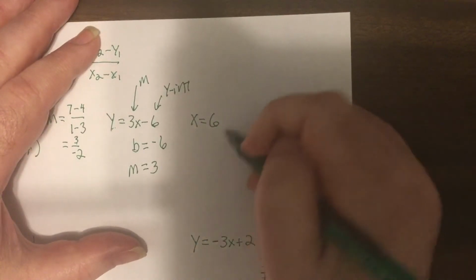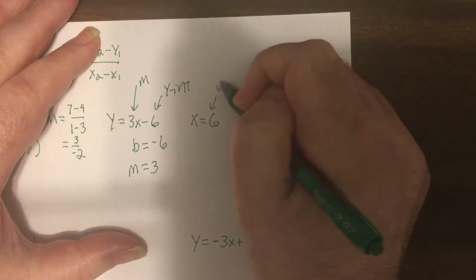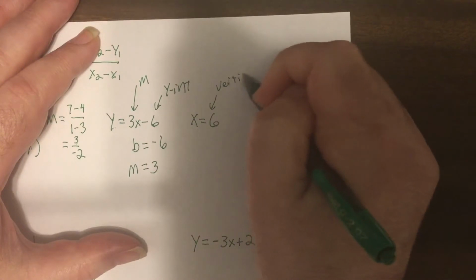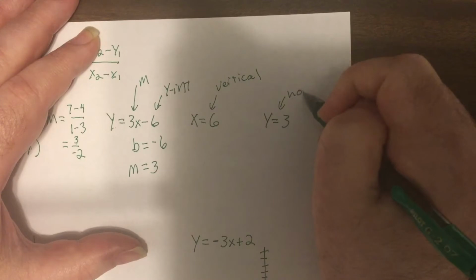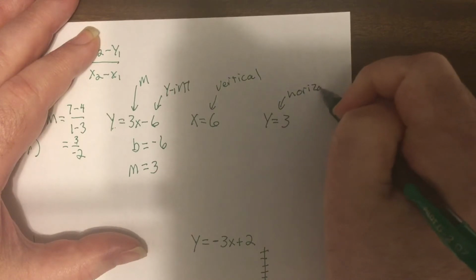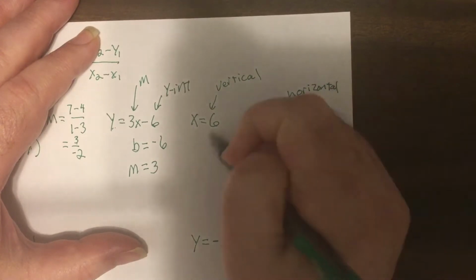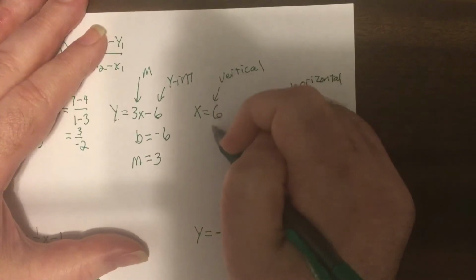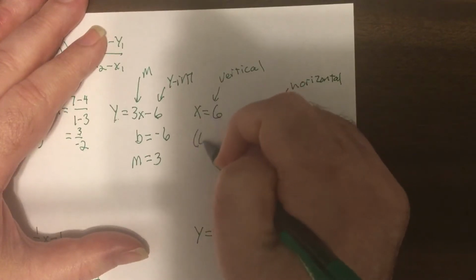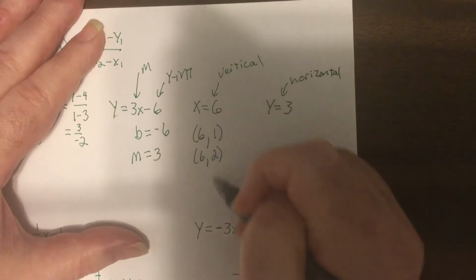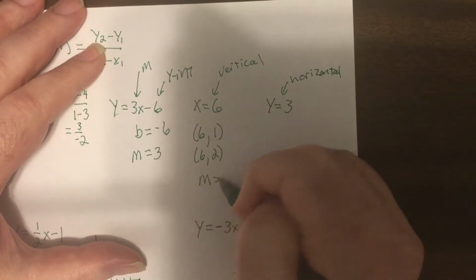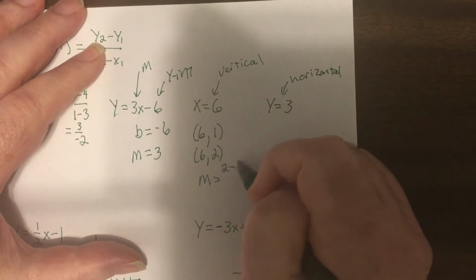Now, for our two special lines, we know that x equals a number is vertical, y equals a number is horizontal. We've already talked about this. Now, if I find 2 points for x equals 6, (6, 1) and (6, 2), when you find the slope, change in y would be 2 minus 1.